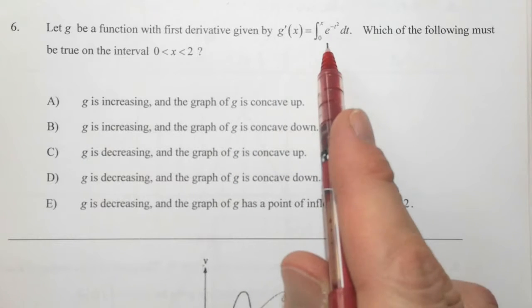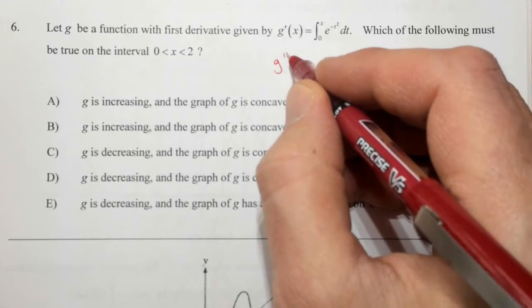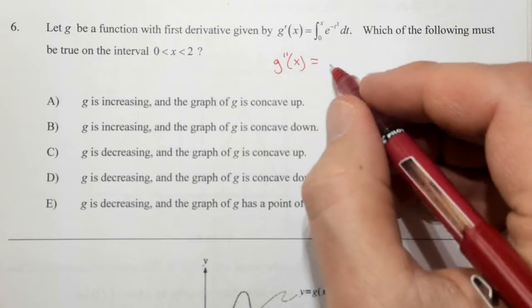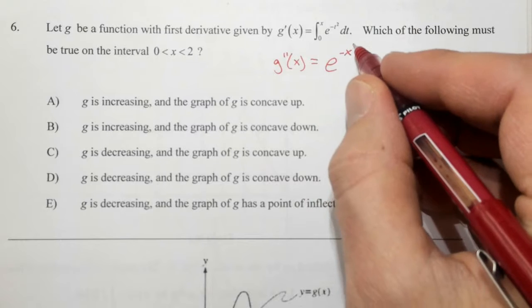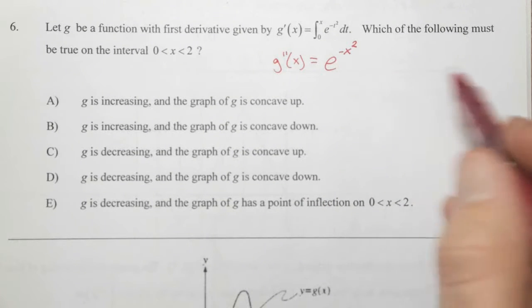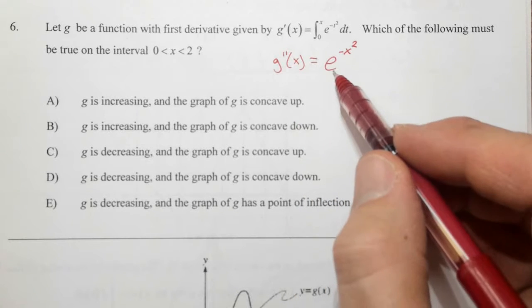Well, we have the first derivative of g. Let's also quickly get the second derivative of g. And we can do so, again, by replacing t with x. So we have e to the negative x squared. That's the second derivative of g. So which of the following must be true? Well, the second derivative is a function about e.